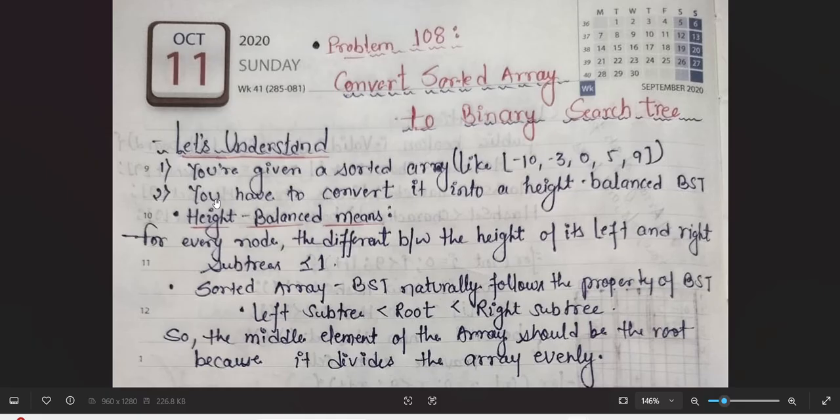Let's understand what the problem is exactly. You are given a sorted array, like the example I took: -10, -3, 0, 5, 9. This is the sorted array, and we have to convert that sorted array into a BST, a binary search tree, and that binary search tree should be height balanced. You have to convert it into a height-balanced BST.